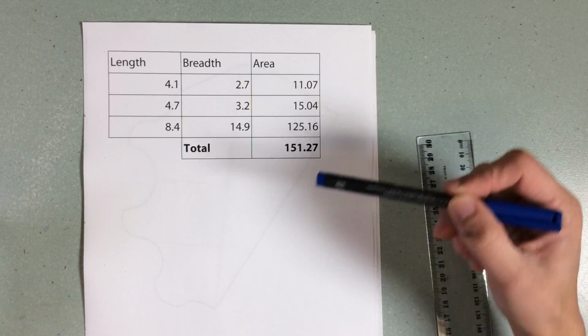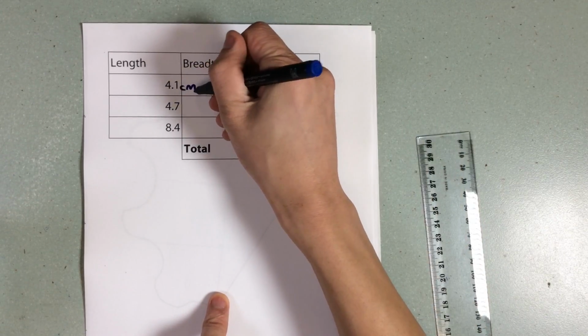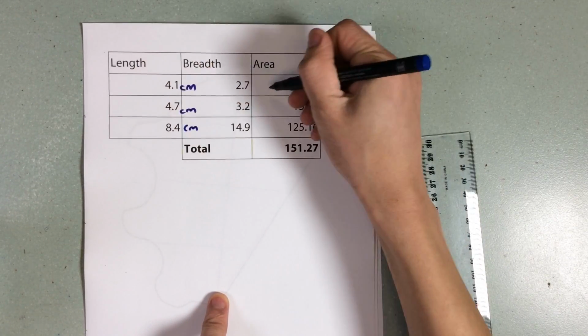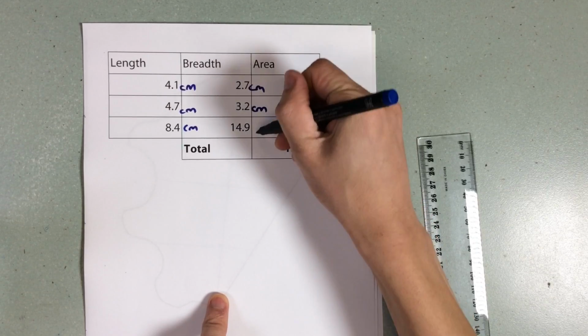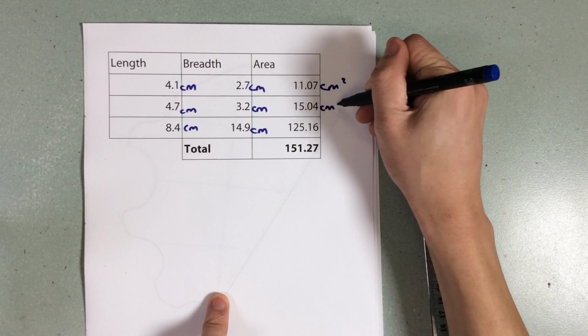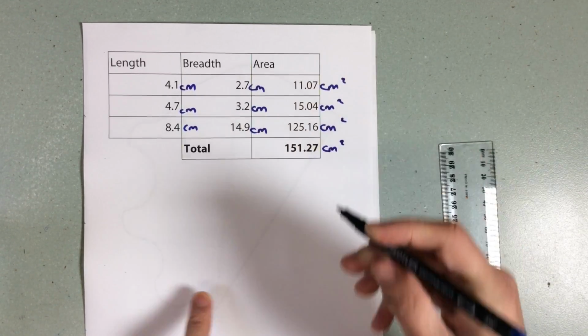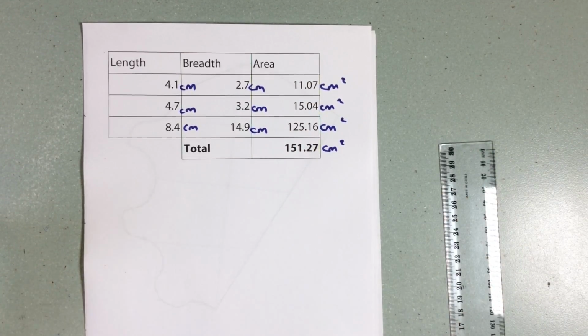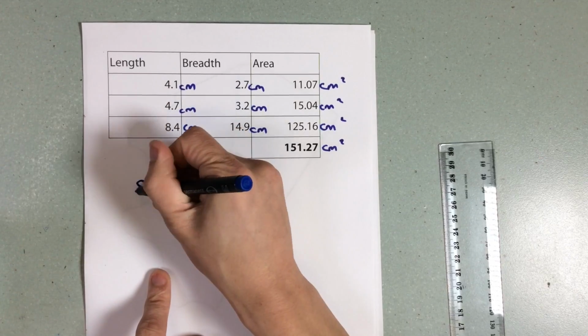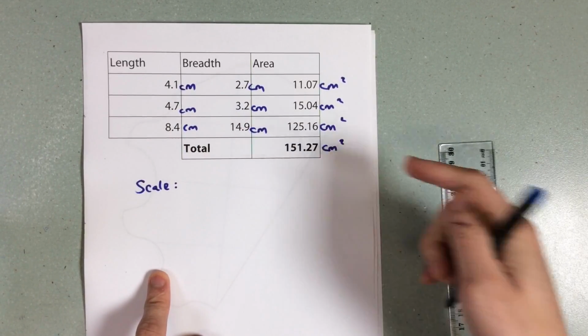and this is what they add up to. Okay, now it's worth mentioning, all of these lengths here, these are all centimeters, and so are these. Which means that these over here are centimeters squared. Now, we know that the area we're doing is not centimeters squared. It's going to be meters squared. It's a much bigger area. So what I need to do is I need to work out a scale. I need to work out, well, what are these meant to correspond to in real life?